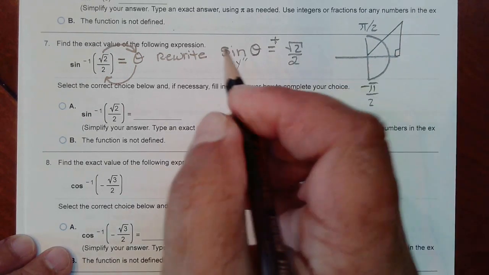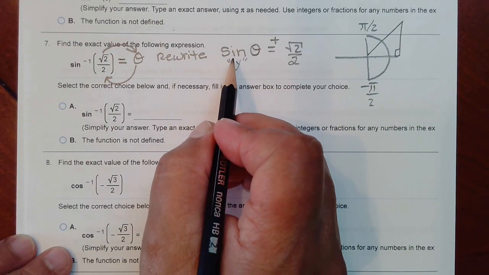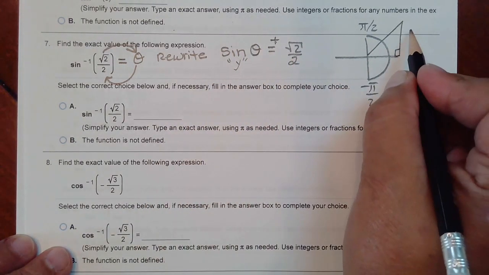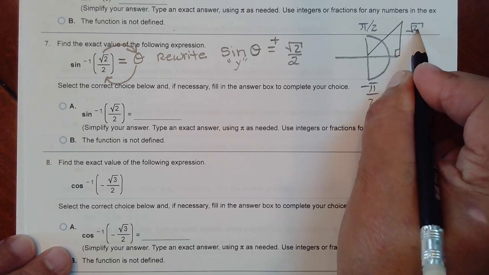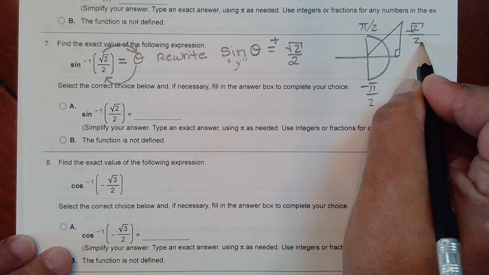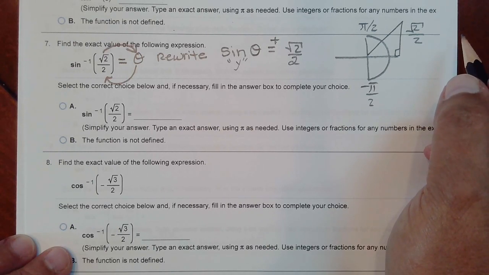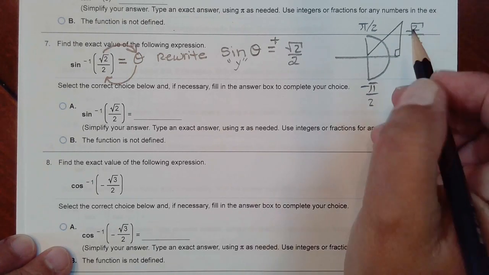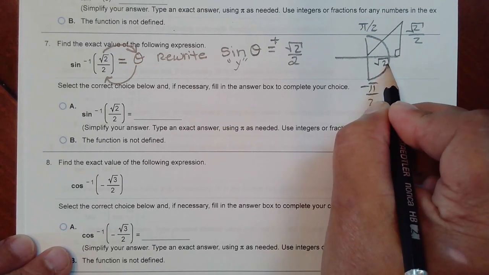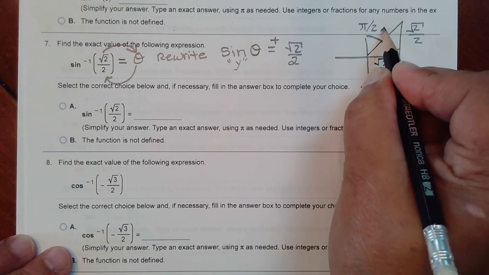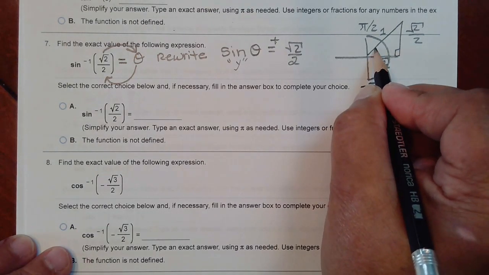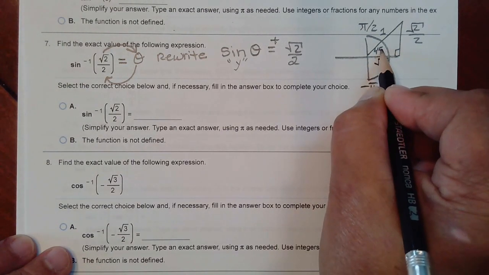Okay, let's go put this where it belongs. We're going to let the sine value be square root of 2 over 2. And I think you know what reference angle goes with that. A lot of you are getting pretty good with this. That when the sine value is square root of 2 over 2, so is this. You're in a unit circle. This is 1. Therefore, the reference angle has to be 45 degrees.